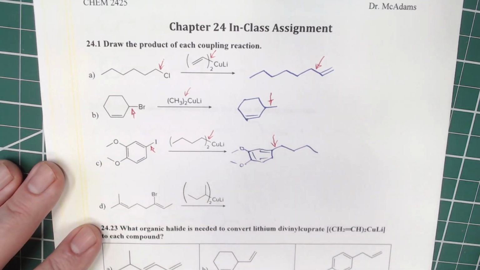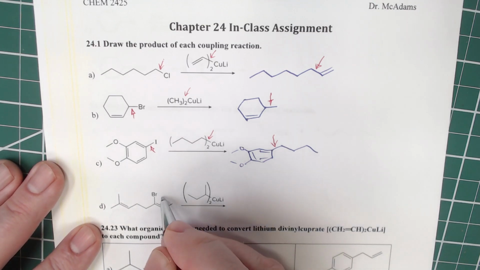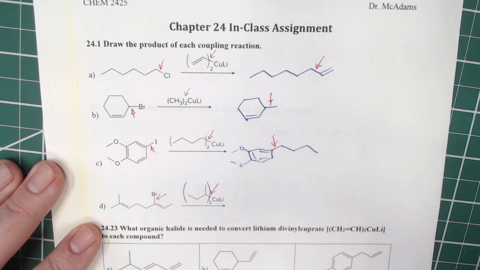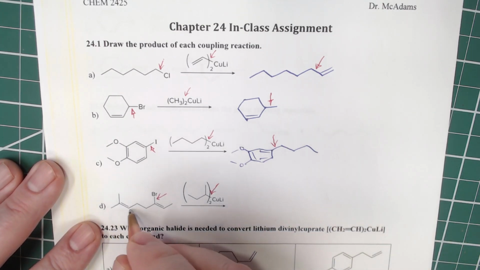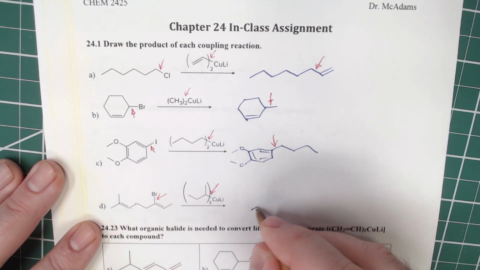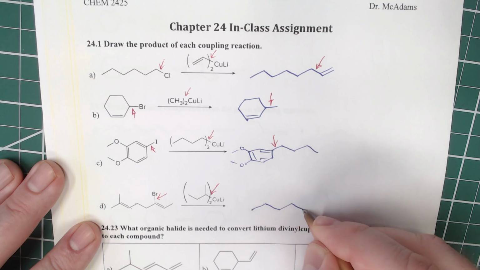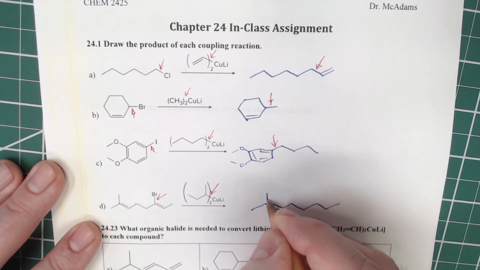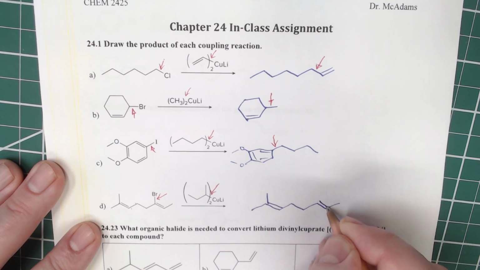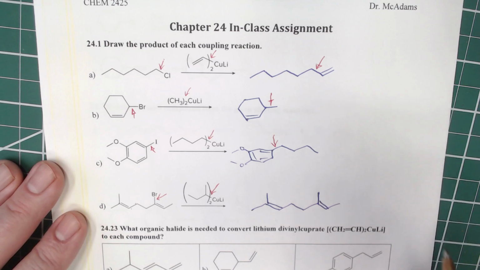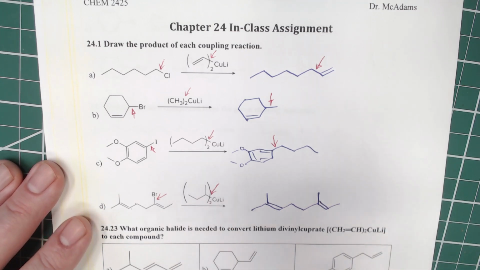All right, for this one, I'm going to go ahead and indicate that we're going to break that bond. And when we draw out our new one, we have 1, 2, 3, 4, 5, 6, 7, 8. We have a double bond here, methyl there, double bond here, and then this is our new carbon-carbon bond that we formed with this organocuprate.